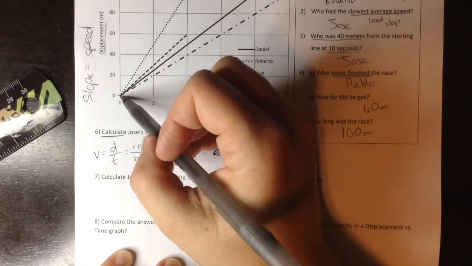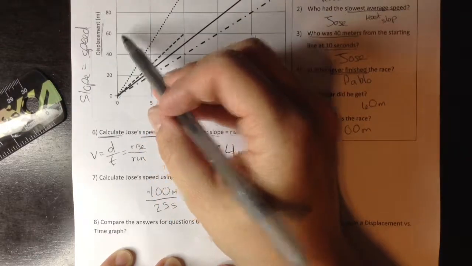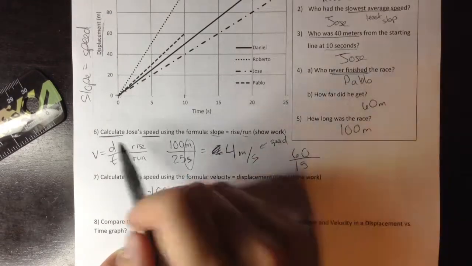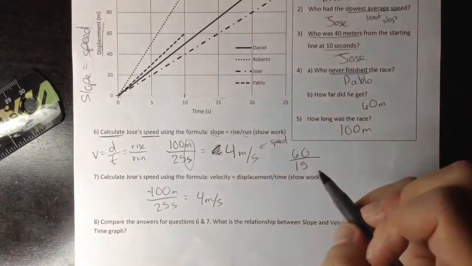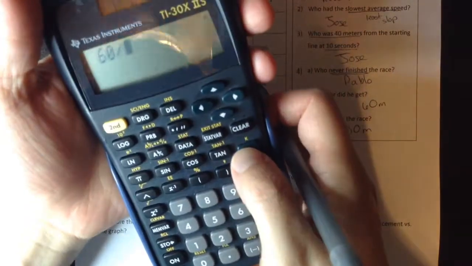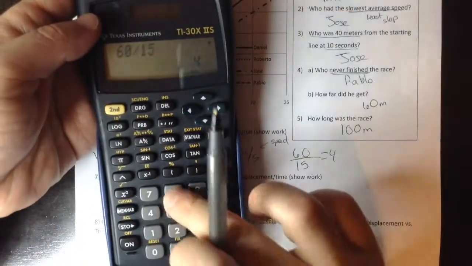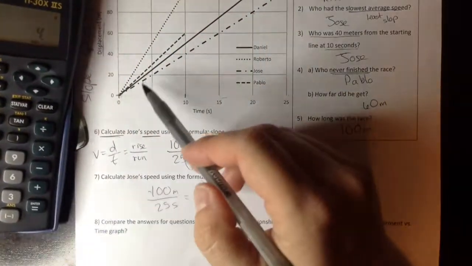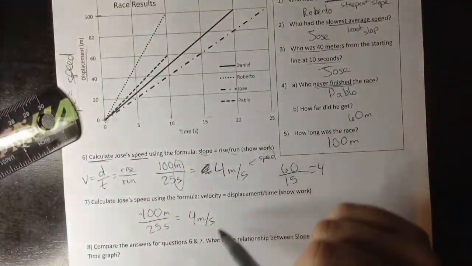Rise over run, so you want to do rise, maybe rise 60, run 15. You want to do that point right there. 60 divided by 15 gives you 4. It doesn't matter which point you pick along here. 80 divided by 20, you get 4. Any point along there, you're going to get that. That's the slope, 4. That's the speed.